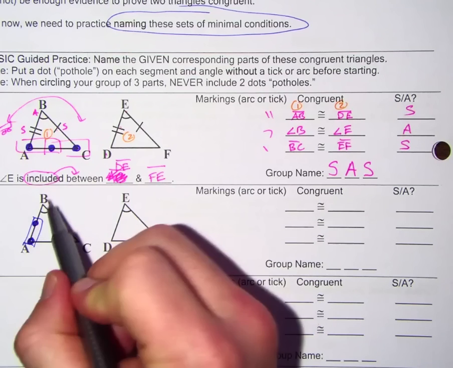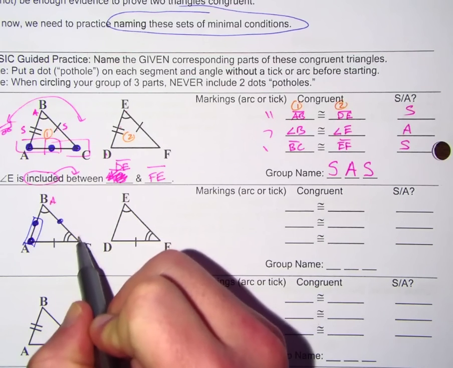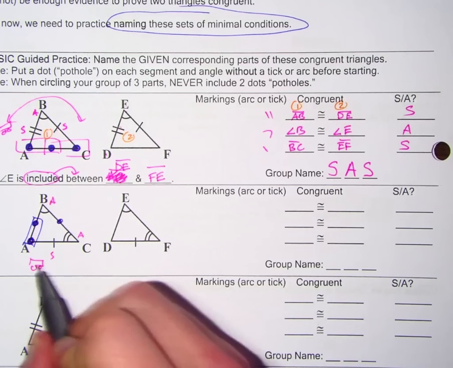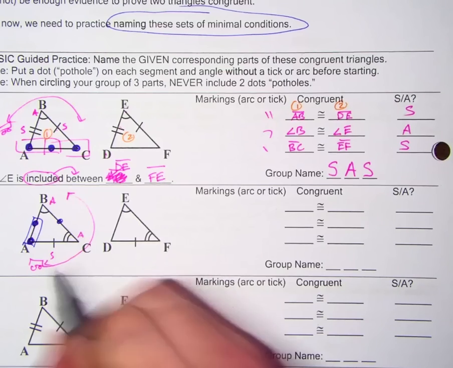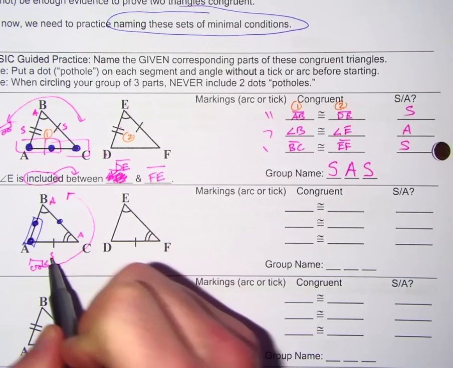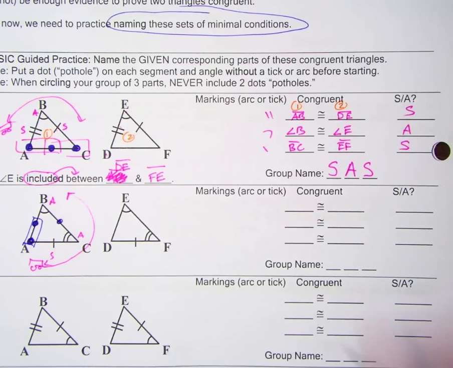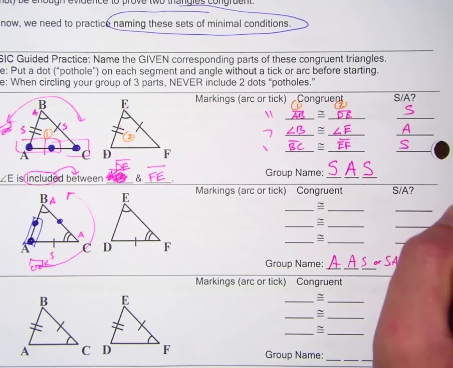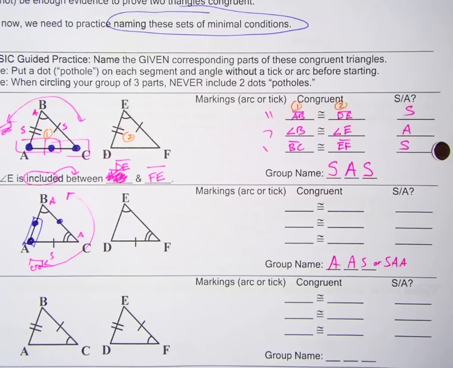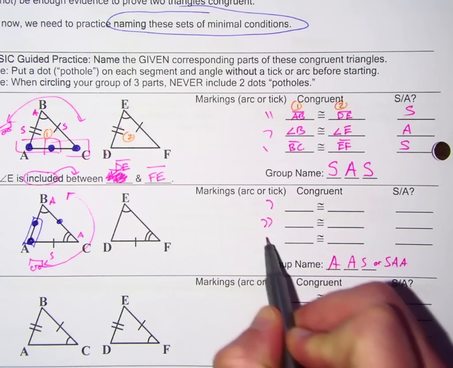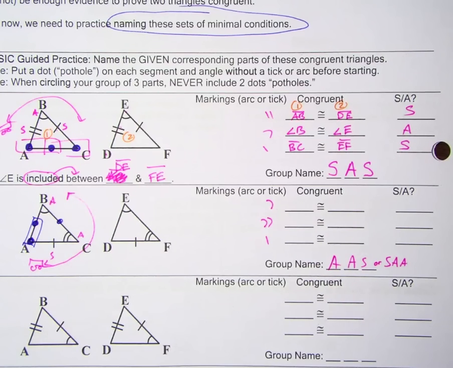So what kind of group do we have? Well, that's an angle, that's an angle, and that's a side. So if you start again and drive around from either direction, just don't start in the middle. You have an angle, angle, side, or a side, angle, angle. You can actually say it's either one. I'm going to start with a single arc, a double arc, and a single tick. That's the order I'm going to go in.